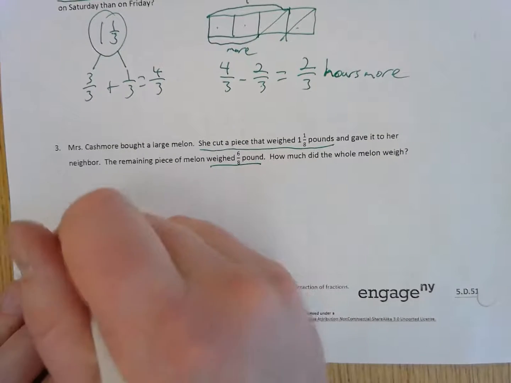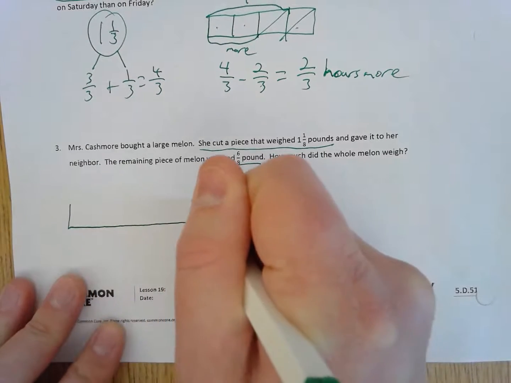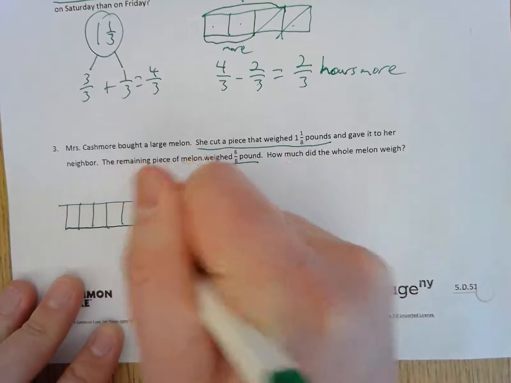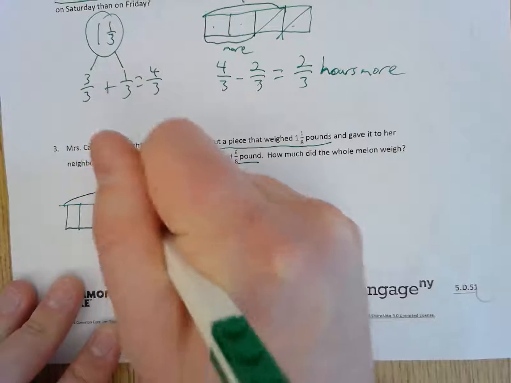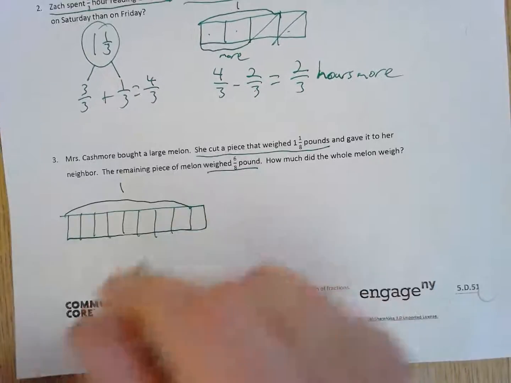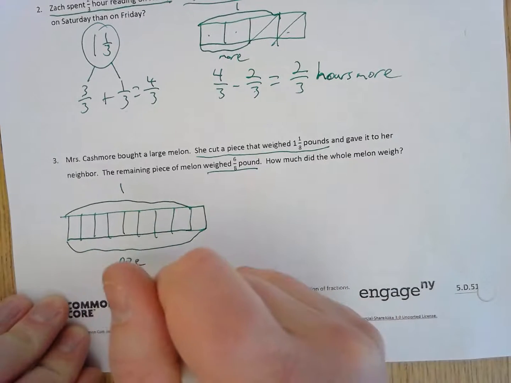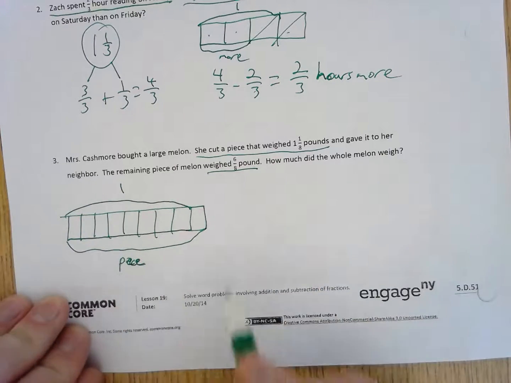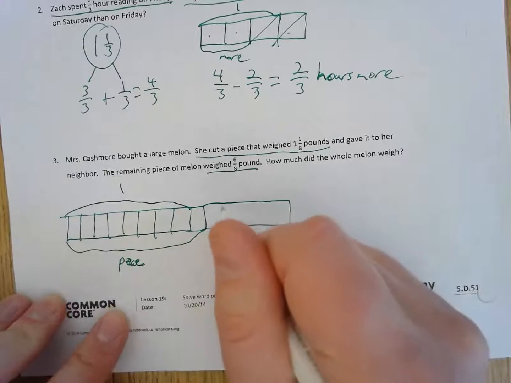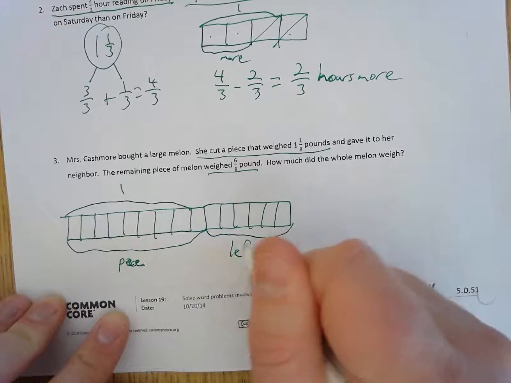Okay. So what we're doing is we are dealing with eighths. So we'll cut it in half, cut it in half. Okay. So this is our 1. Okay. So we have 1 1/8, so we have 1 extra. That's our piece. And then the remaining piece weighed 6/8 of a pound left. Okay, this is what is left.